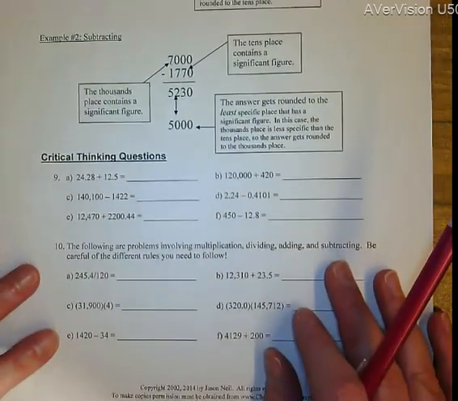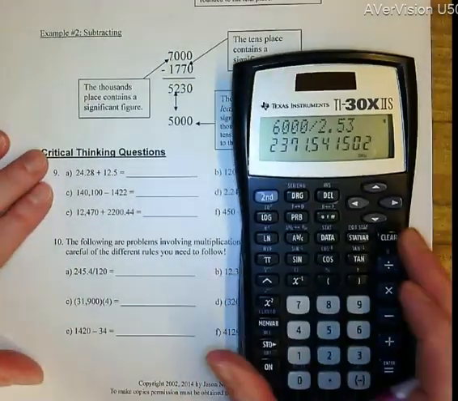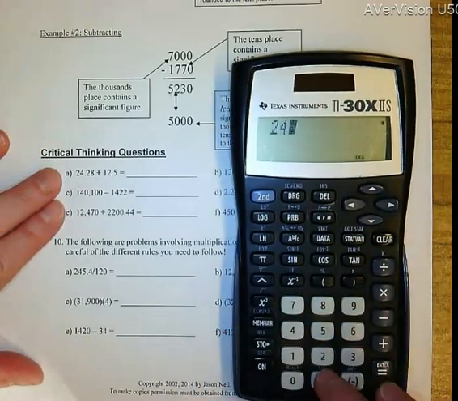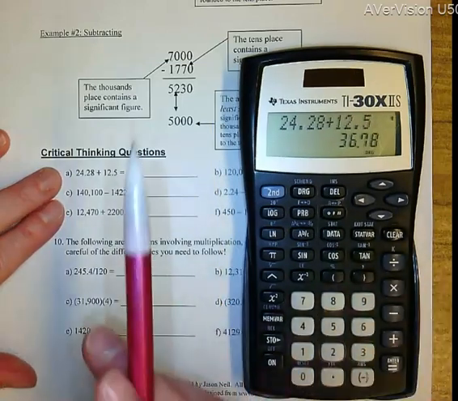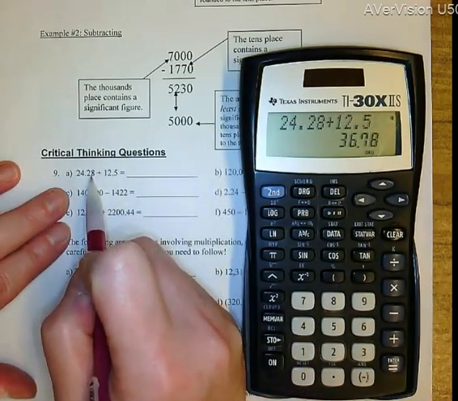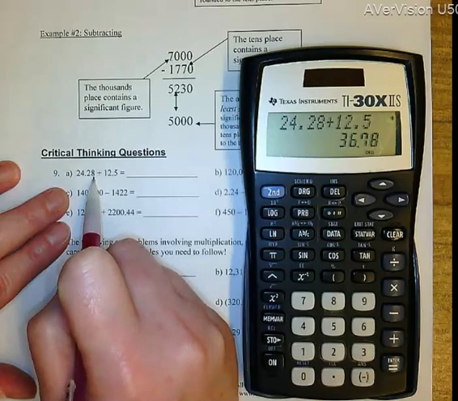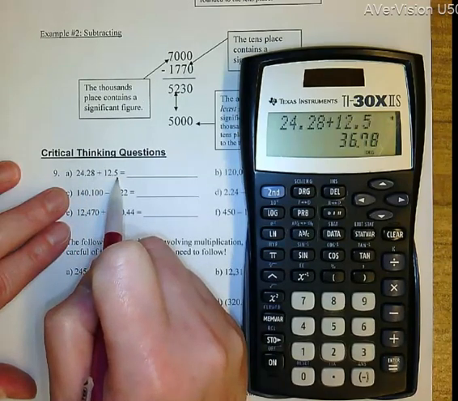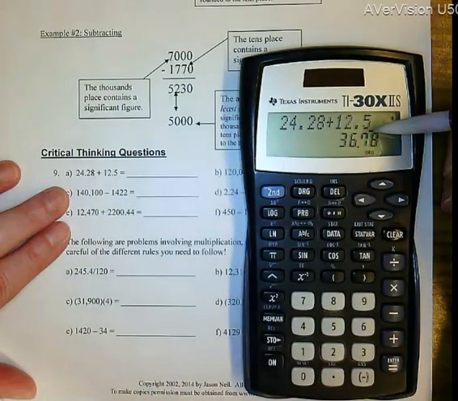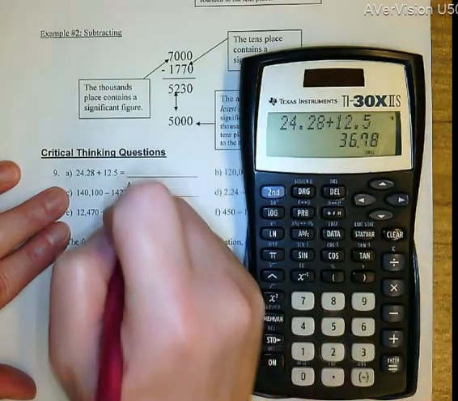So now we're going to use those rules to do these. Again, I'm just going to use my calculator because I'm not very good at math in my head. Okay, so my last significant digit is in the hundredths, and here it's in the tenths, so my answer has to be to the tenths, 1 decimal place, so this is going to be 36.8.